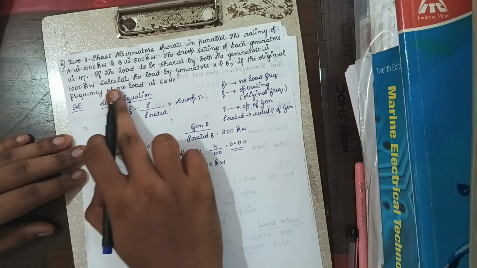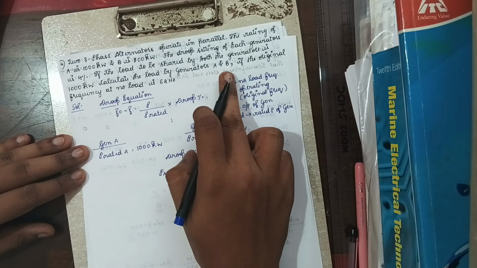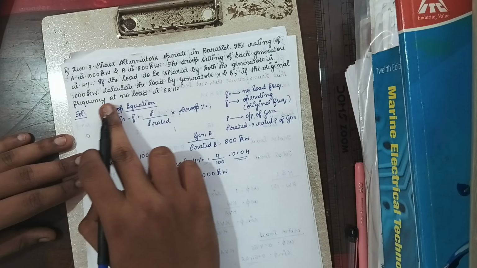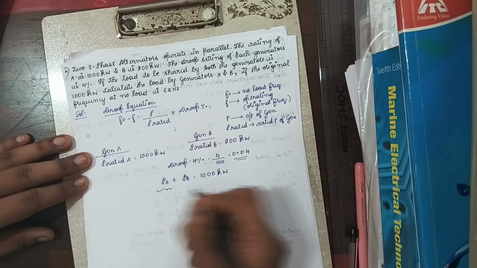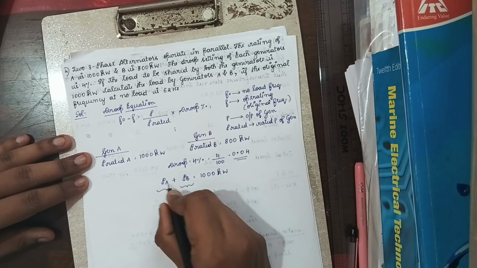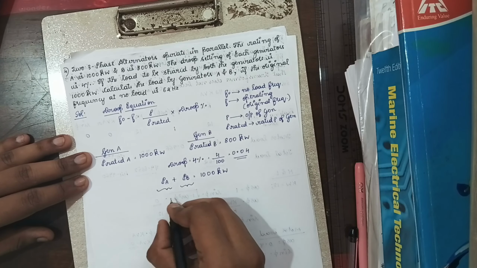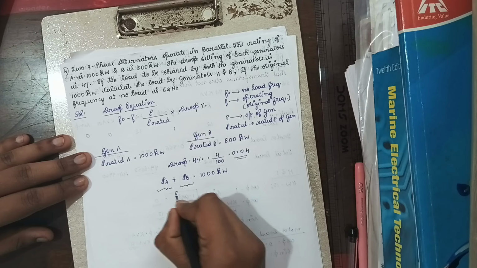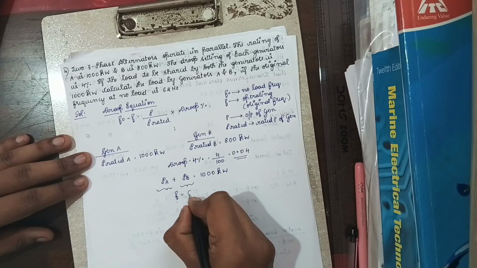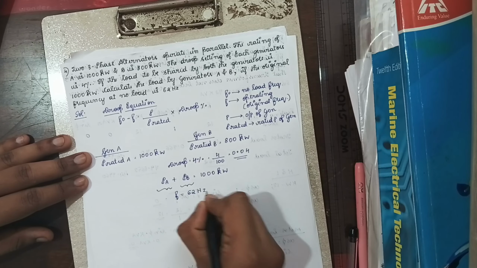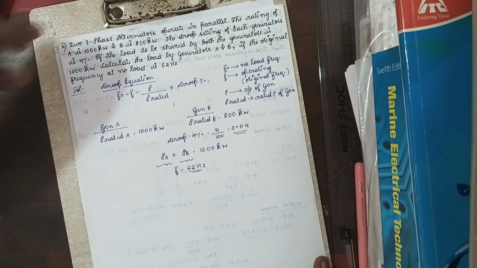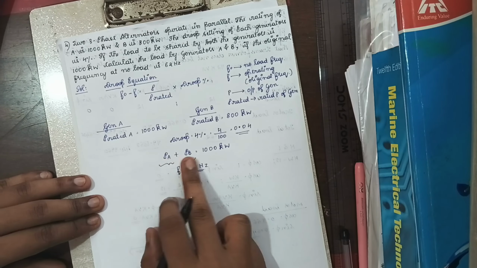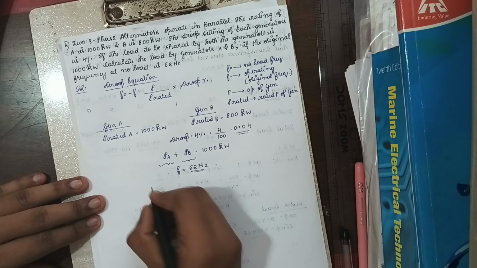Calculate the load by generator A and B if the original frequency at no load is 62 hertz. So they're saying to calculate the load of generator A and B if the original frequency, that is F, is equal to 62 hertz. Okay, let's find the total load of generator A and generator B.